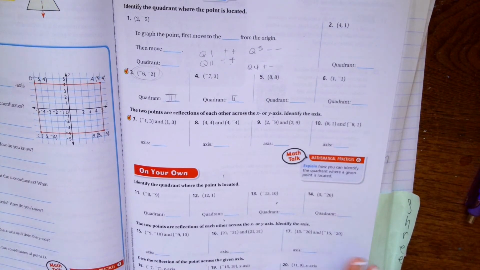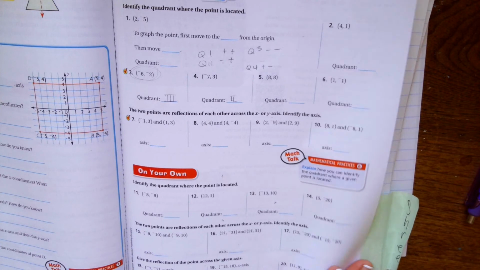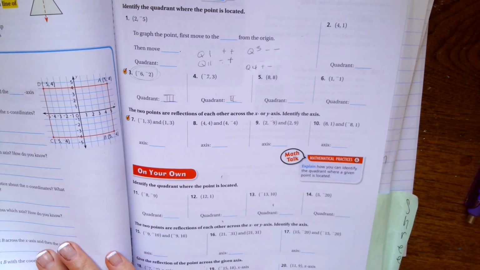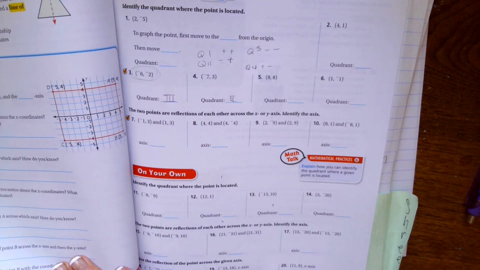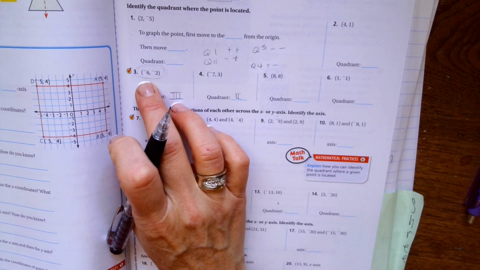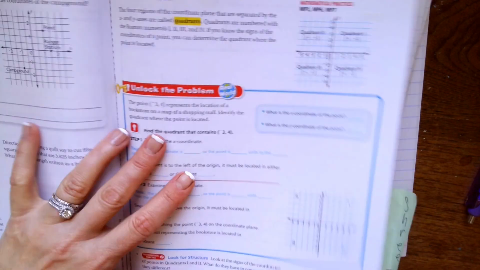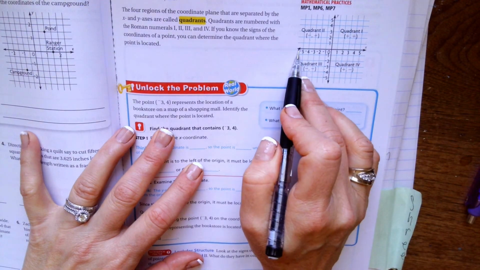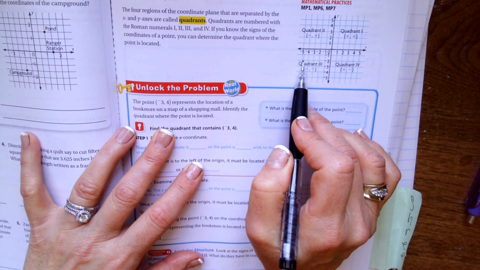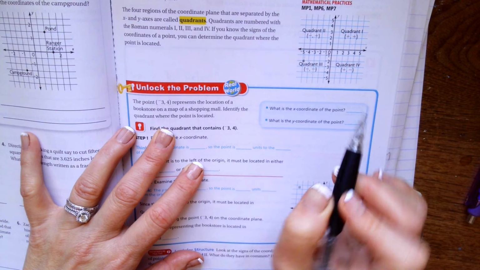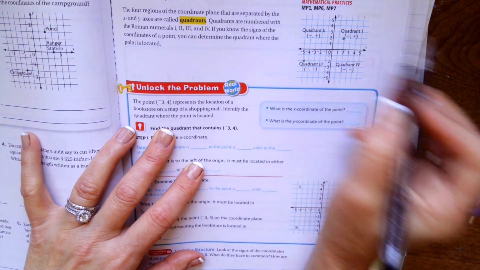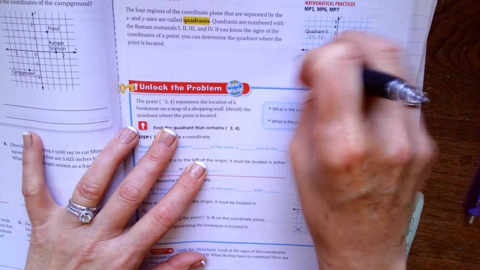Does that make sense to you? Yeah, kind of. It's still a little confusing. Well, it's fine because what you can do is just graph it. You could say, okay, where does -6, -2 lie? So you can go ahead and just map it out and then go, oh, that's in quadrant 3. Or +2, +2, and then, oh, that's in quadrant 1. So there's 2 ways to do it.